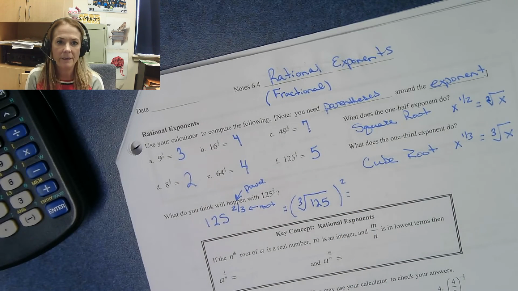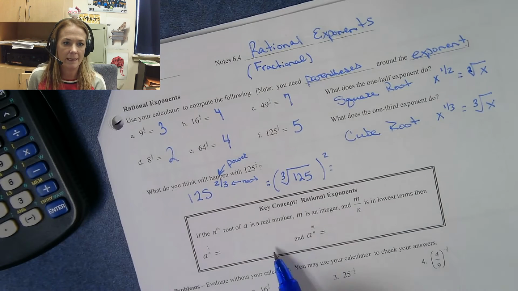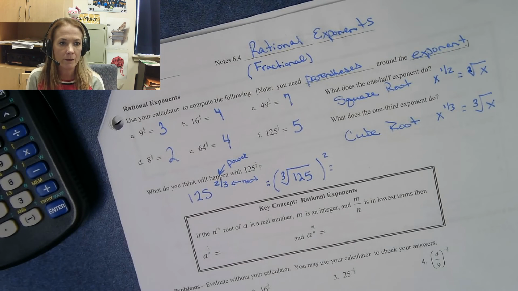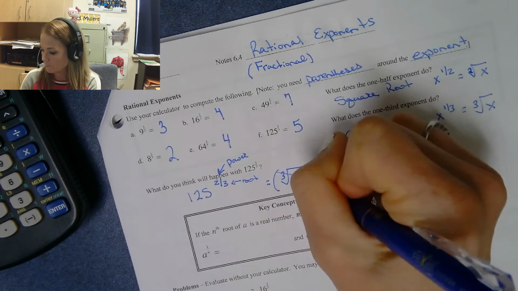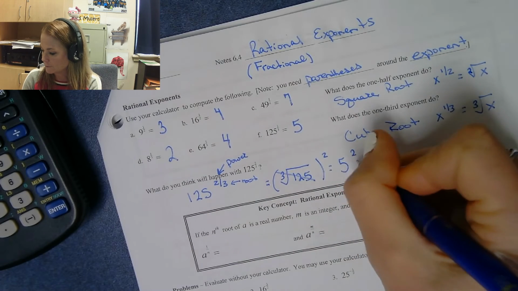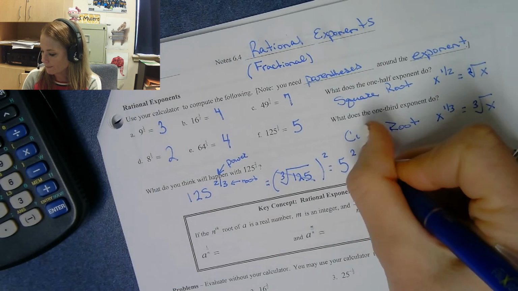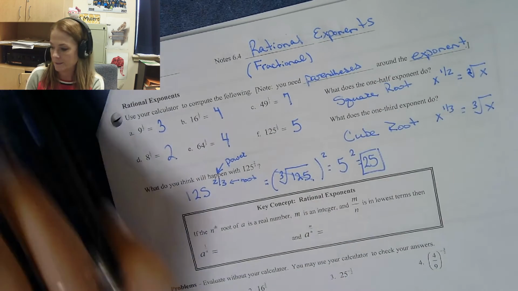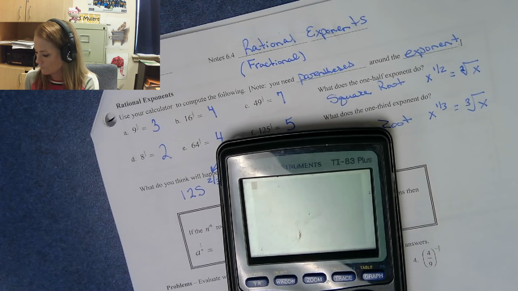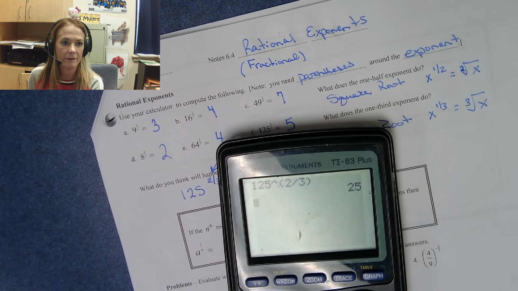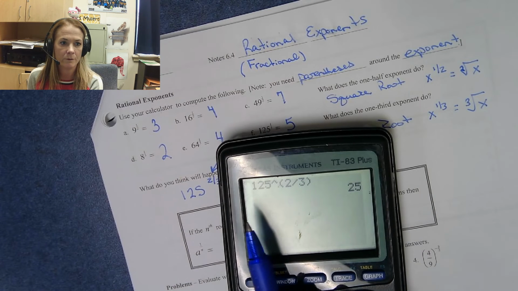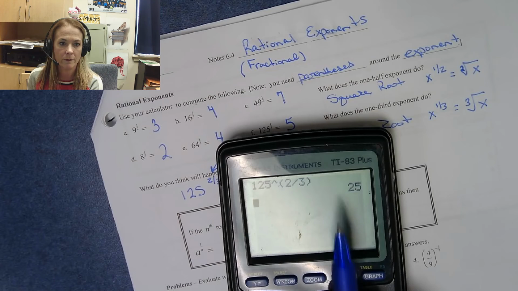So we're going to formalize this in this box. The denominator is the index, and the numerator is the power. So I take the cube root of 125, which is 5, and 5 squared is 25. And you can see that on the calculator. If I did 125 to the 2 over 3, you're going to get 25.